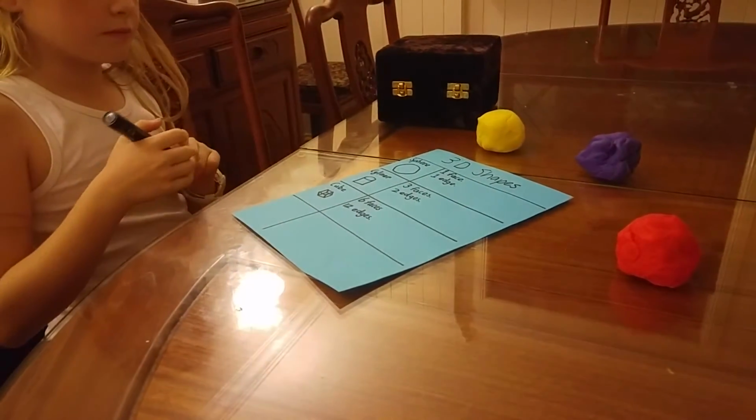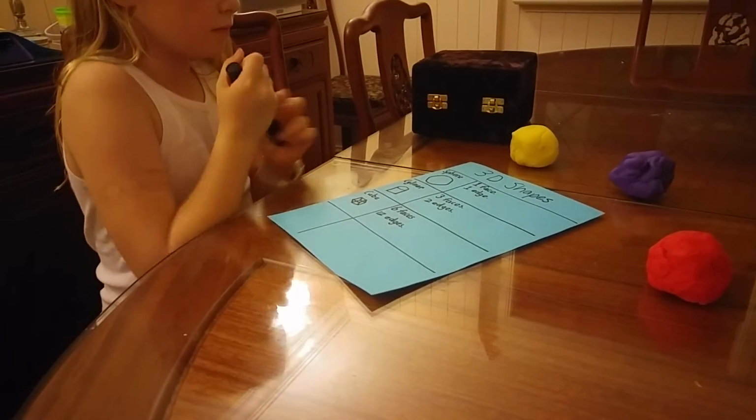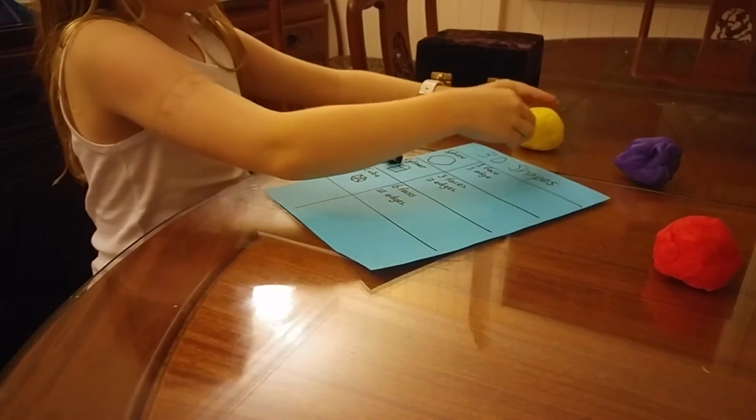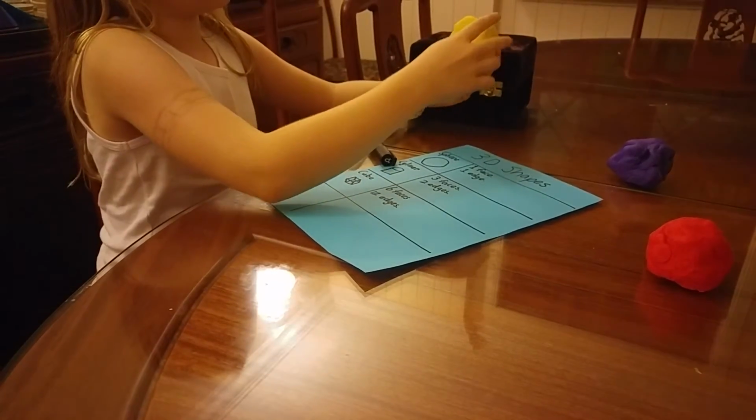And the last one is vertices, so that's where the edges meet. How many points can you see? 1, 2, 3, 4, 5, 6, 7, 8.